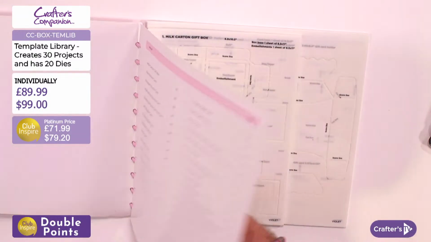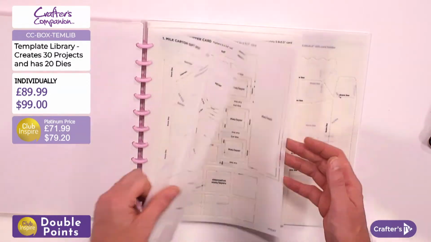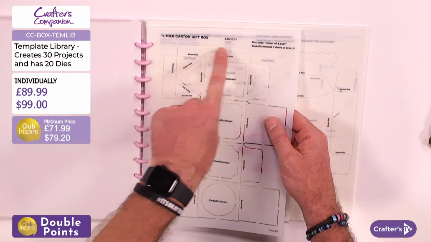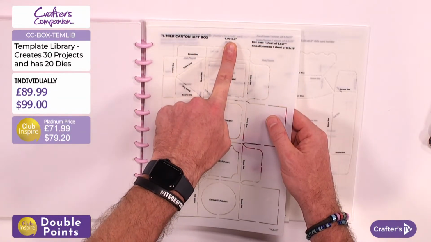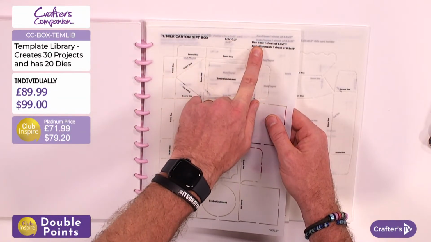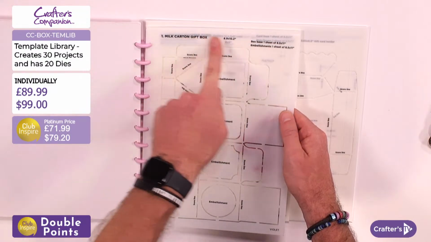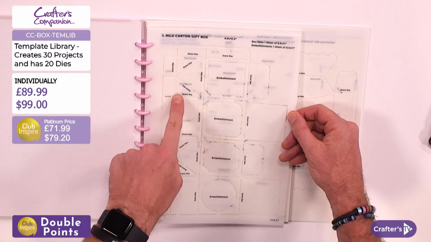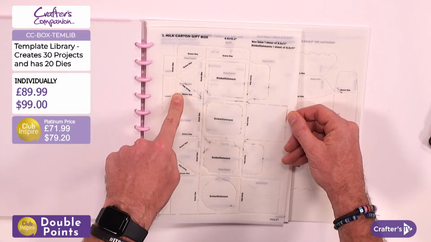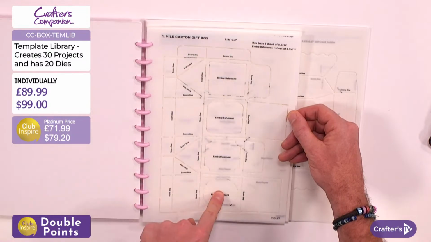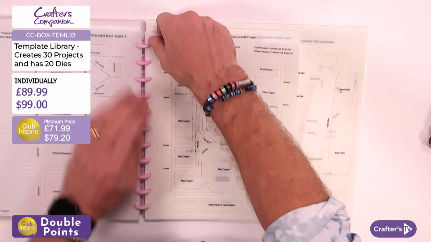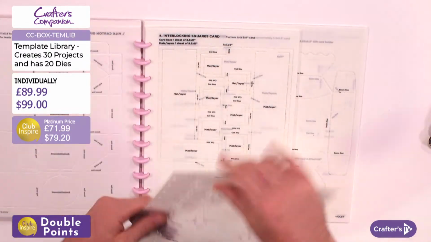And without spending too much time over this side, each and every single one of these comes numbered. So the milk carton gift box is number 1. It tells you the size it's going to be. It tells you the size of the card stock that you need to be using. And then there's your template. So obviously you're going to be tracing around this, and it tells you where your score lines are, where you are going to be cutting. You've also got all of the areas on each and every one of these for your embellishments and mats and layers. These, by the way, simply pull out of your pad.